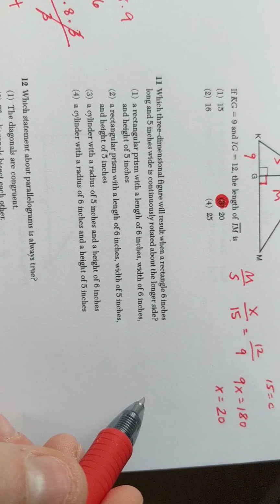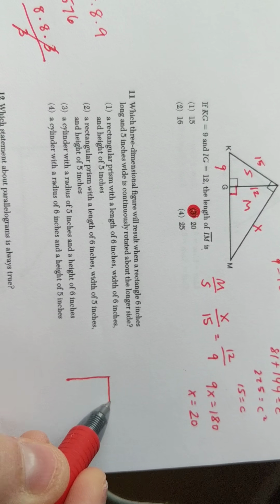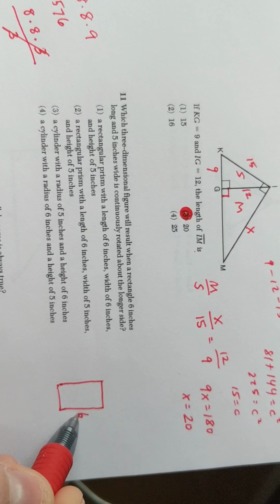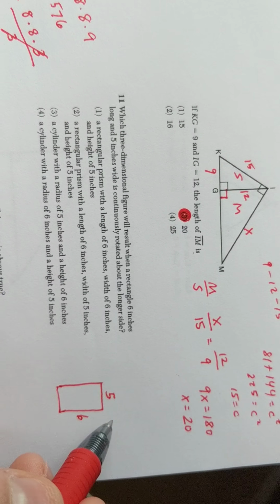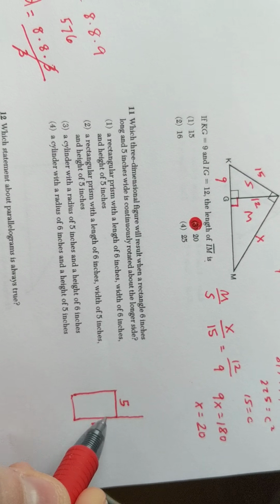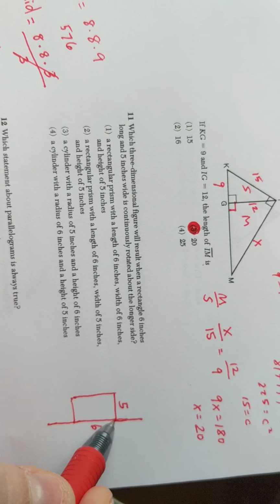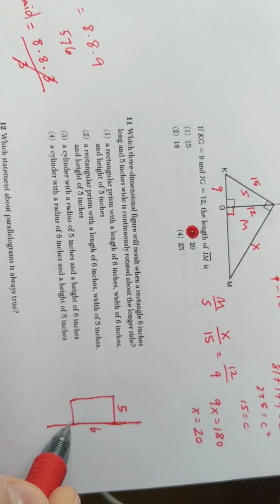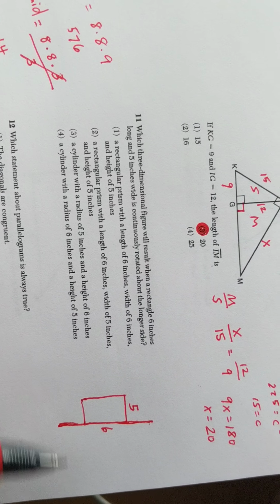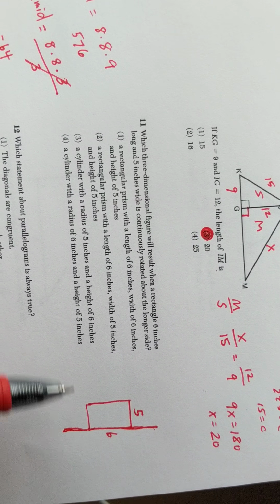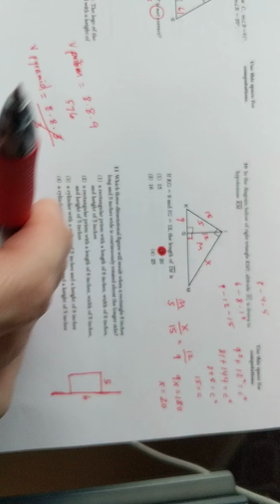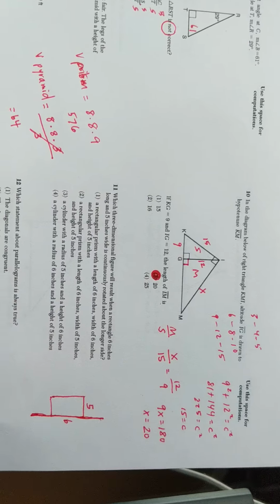What three-dimensional figure? So if I have a rectangle and it's 6 by 5, and I rotate it around the longer side. So I'm going to put a line here. This is going to be my axis that I'm going to rotate this thing around, the longer side. This rectangle is going to spin around and around and around in 3D, not like in an oval, but around a line.